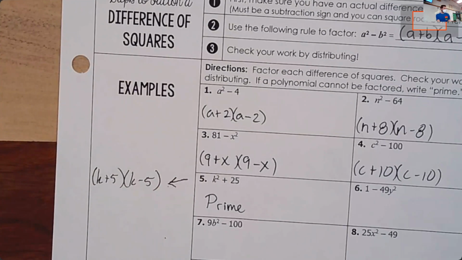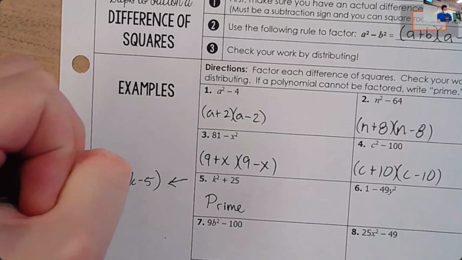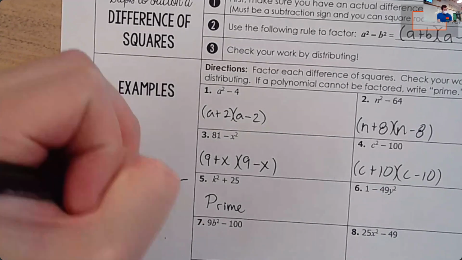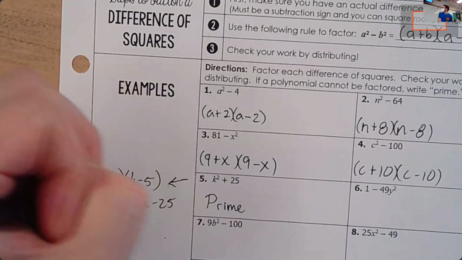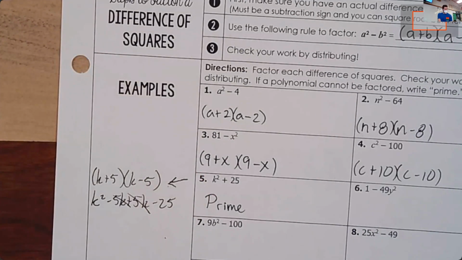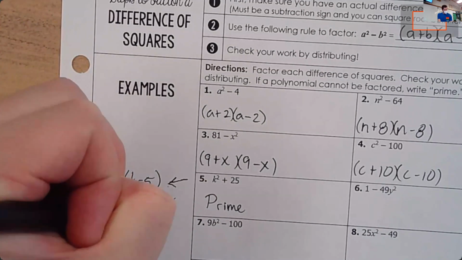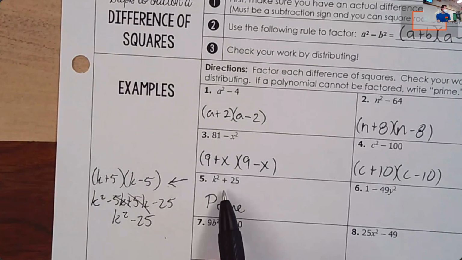If you were to use FOIL on this and distribute this back out, which is why it says check by distributing, in order for it to be a difference of squares, you have to have a minus with the terms. This would be k squared minus 5k plus 5k minus 25. And then the 5k terms in the middle would cancel out, giving you k squared minus 25, which does not match with k squared plus 25.